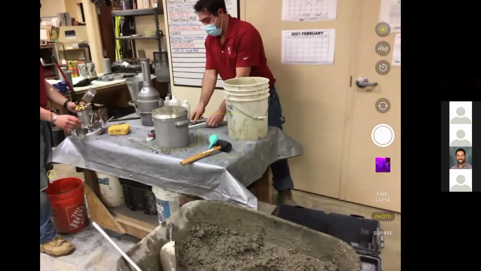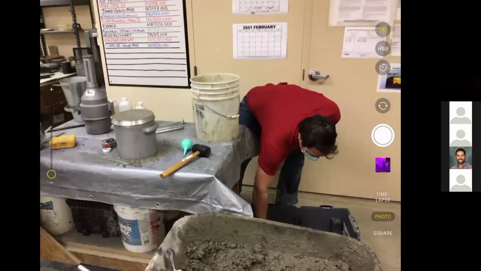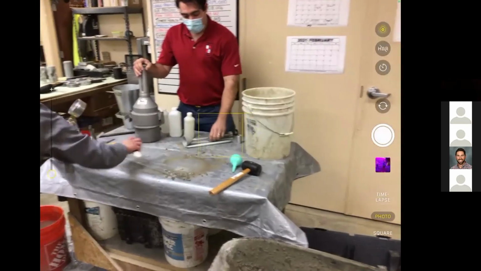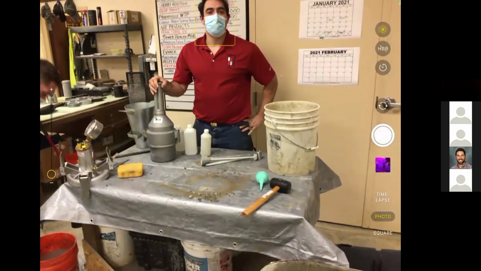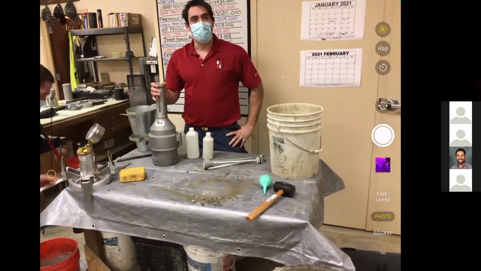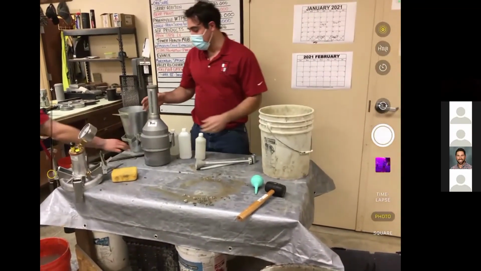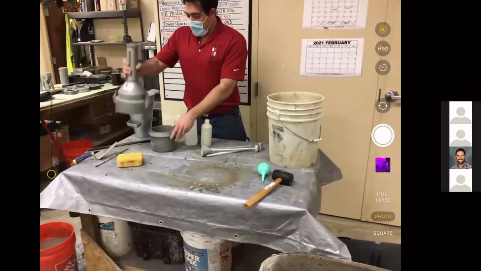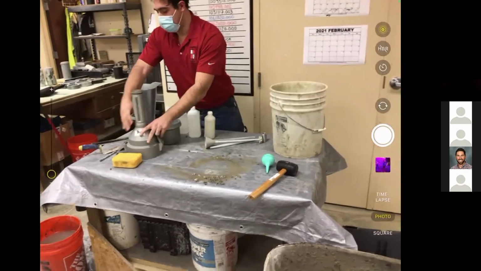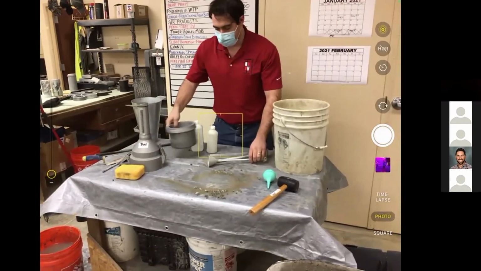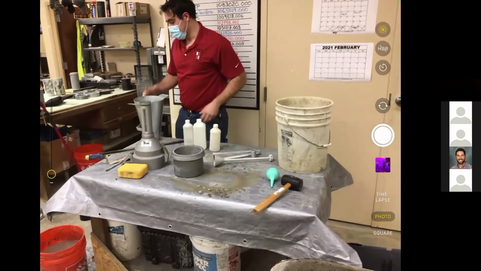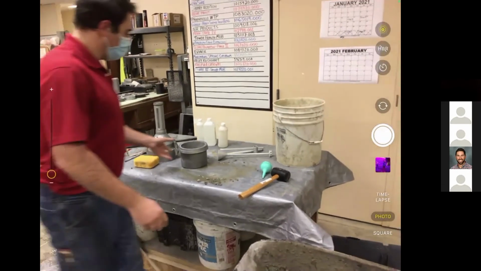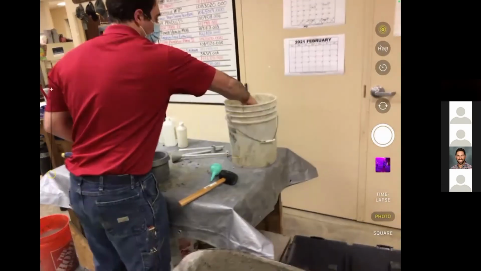All right. Like AJ mentioned, the ASTM C173 is another test for air content that we use for lightweight aggregates. It has a different testing apparatus. To start off, we're going to moisten our pot.